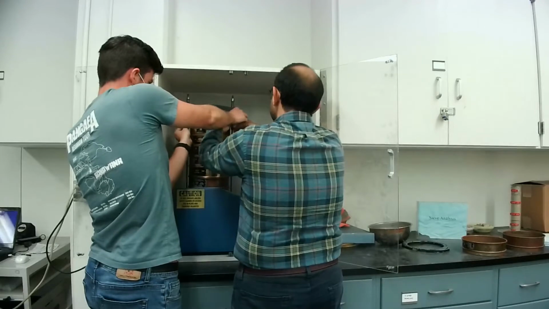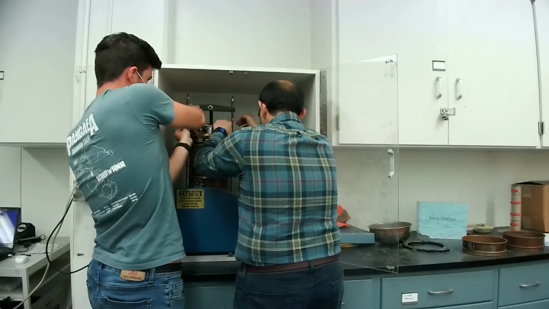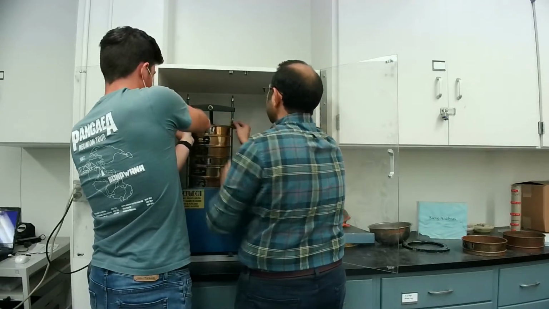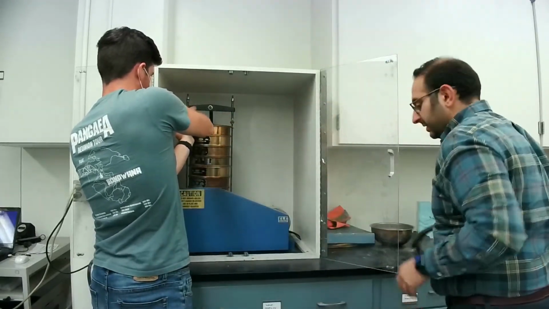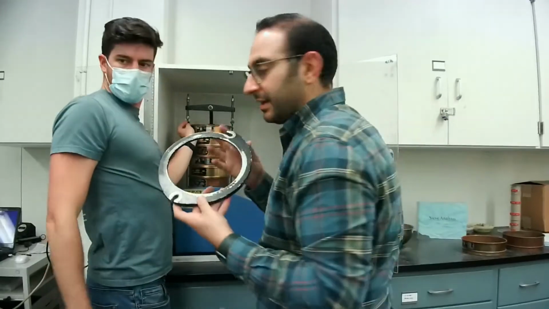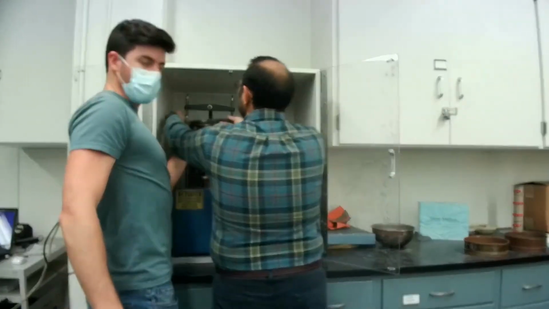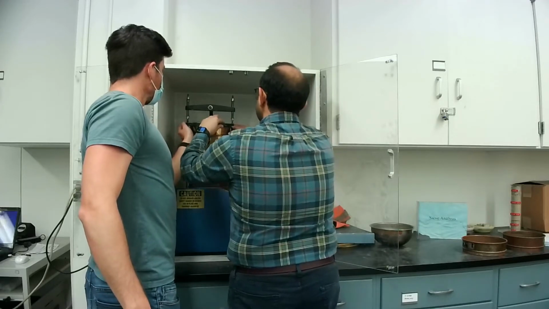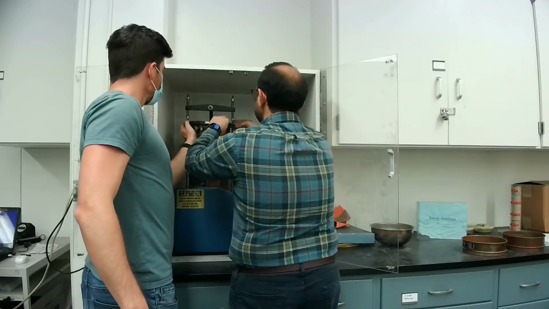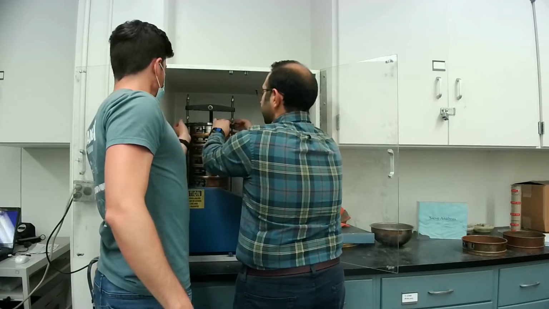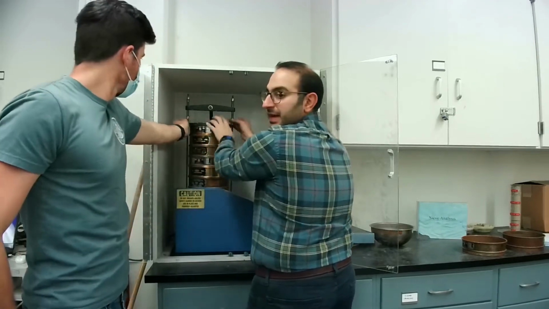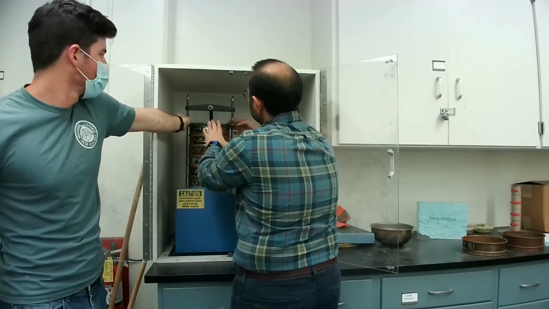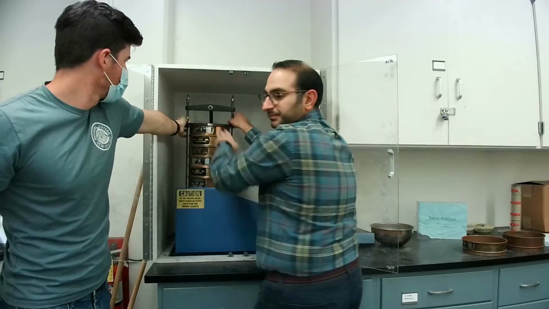So once we have that, we need to place this collar on top so that it secures the sieves, and then we will screw them all up and fasten it pretty tightly so that stuff doesn't move around and doesn't fall out of place.